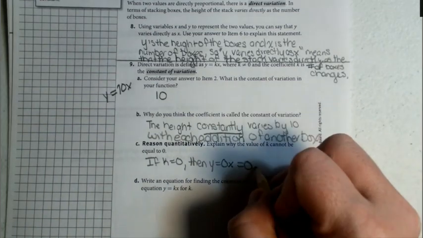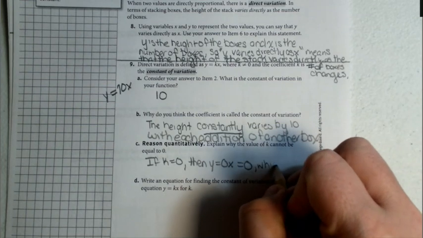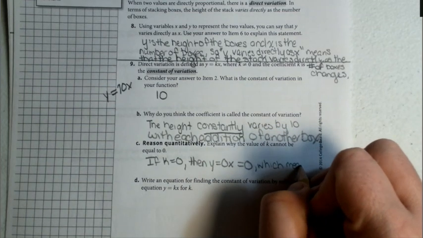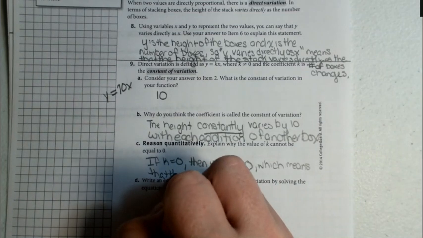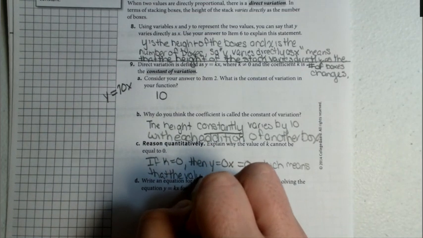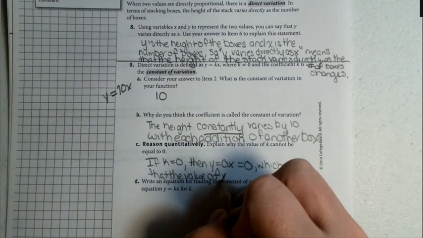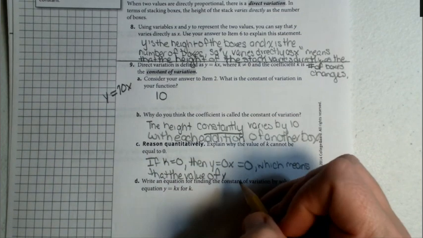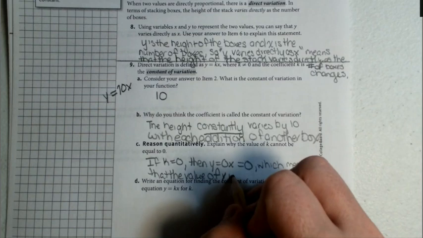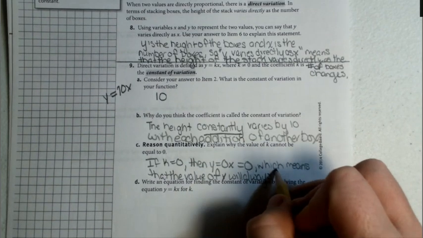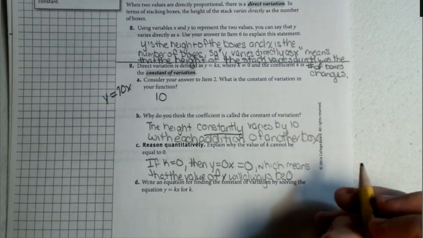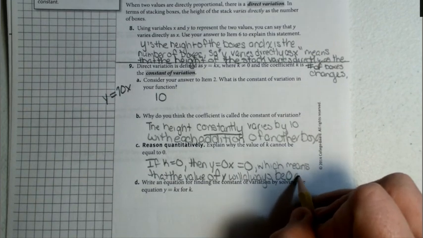Which means that the value of y will always be 0 and will not vary.